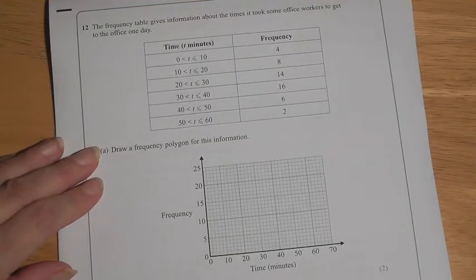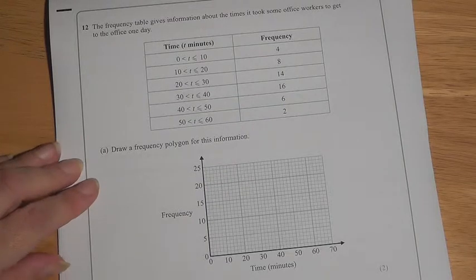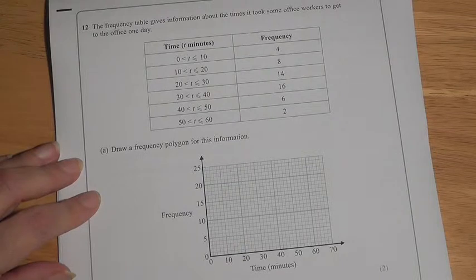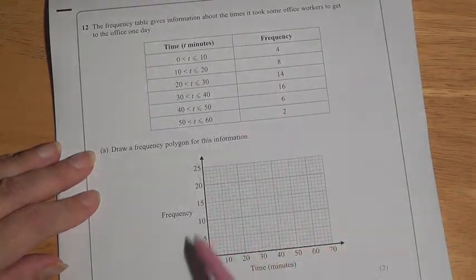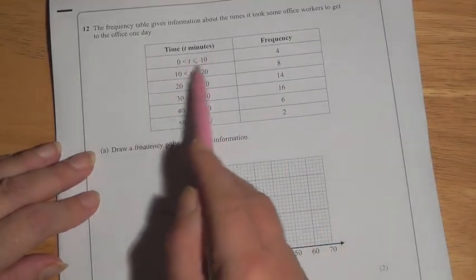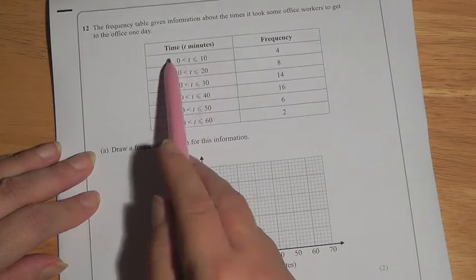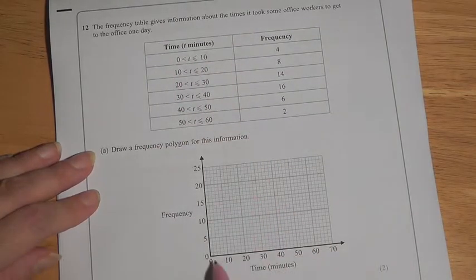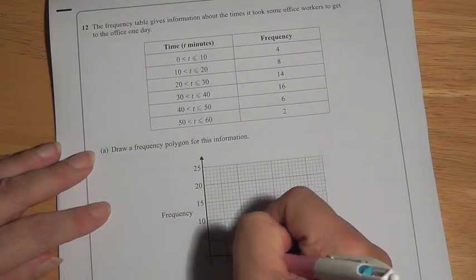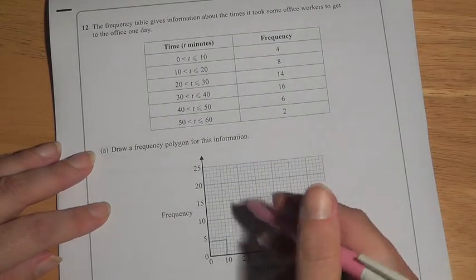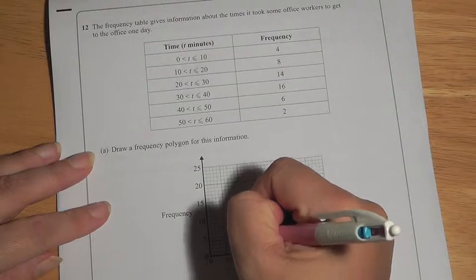Question 12, we're given some information and asked to draw a frequency polygon. Frequency polygons can be drawn from bar charts or on their own. So I'm going to show you how to do it from a bar chart. If these are our frequencies, it's a grouped section of data, so it's a grouped class interval. My bar is going to run from 0 to 10 and my frequency is 4, like so. From 10 to 20, the frequency is 8.